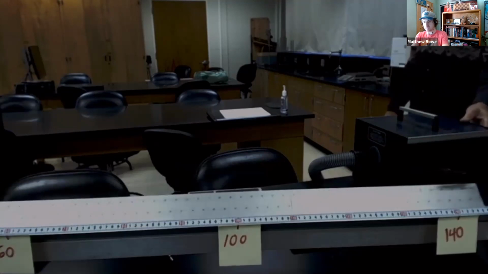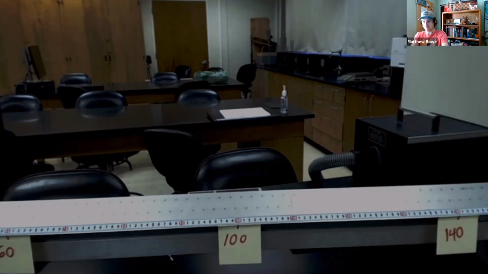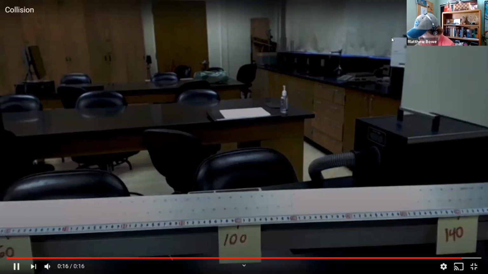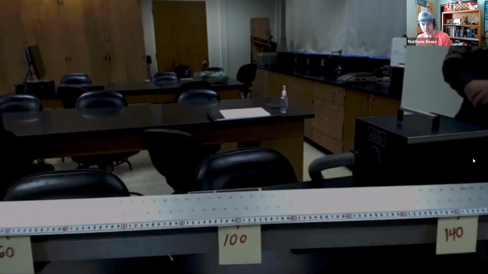A way to do this is use the measurements that are given on the track. So they're in centimeters. We know they're centimeters. And we could figure out a time. So how much distance does it go in a specific amount of time? So we have distance over time, that's velocity. We get the velocities before and after. And with those, we can have the momentum of each cart before and after the collision.